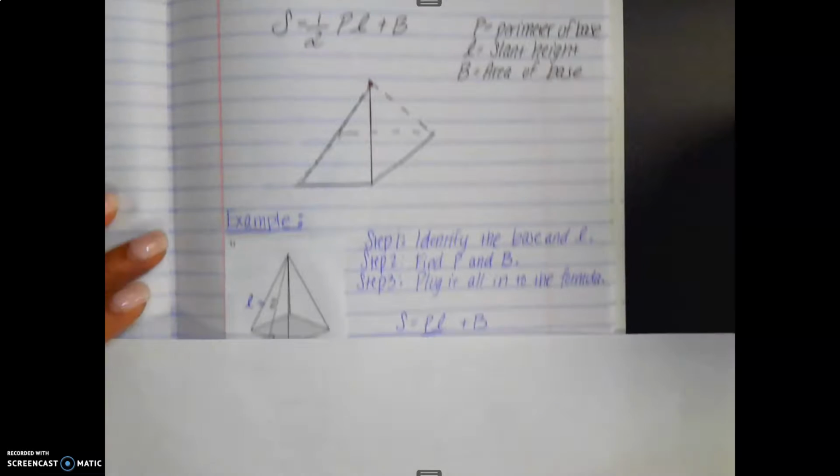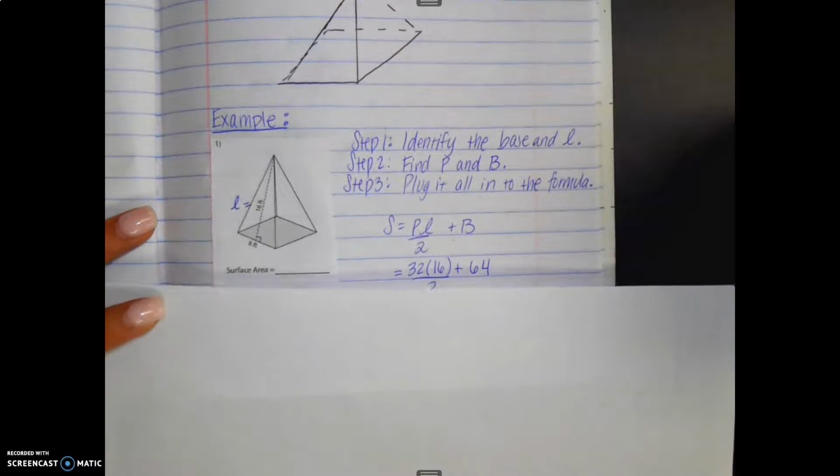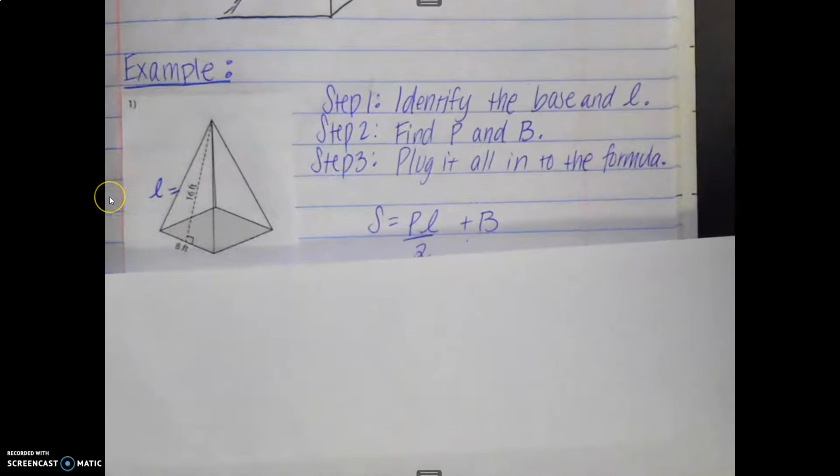I want to show you an example. This is actually the first example on your worksheet that you were assigned. So let me zoom in a little bit so you can see the numbers better. There's 3 steps, all right? You have the formula. I want you to identify the base and the slant height. The base right here is a square, and so that's pretty easy to find the perimeter and the area. And then I want you to identify the slant height. It's from the tip down to the bottom. That's your little cursive L. It's 16. All right, so once we find the perimeter and the area of the base, then we just plug it into our formula, all right?